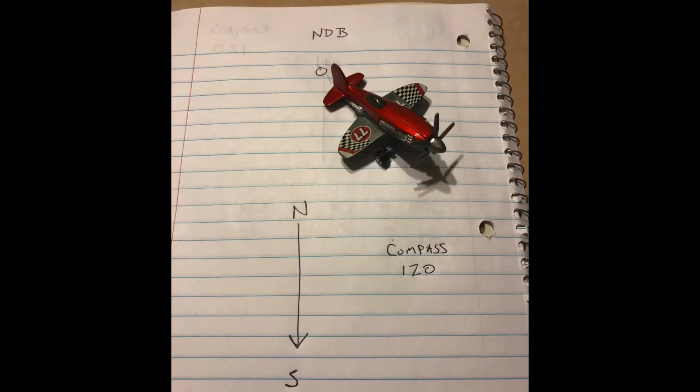So, what's going to happen when we cross the NDB? Well, the needle's going to flip around and now be pointing behind us, or to the S. We would still be flying that 120, but now the needle's pointing behind us. Now we want to use the NDB to help us get to the airport.